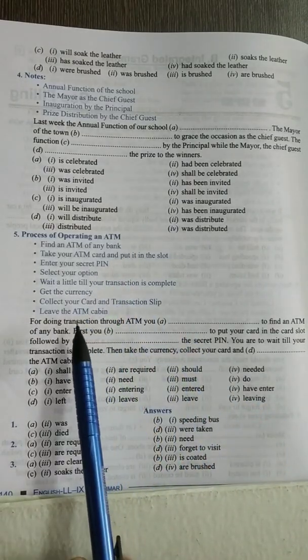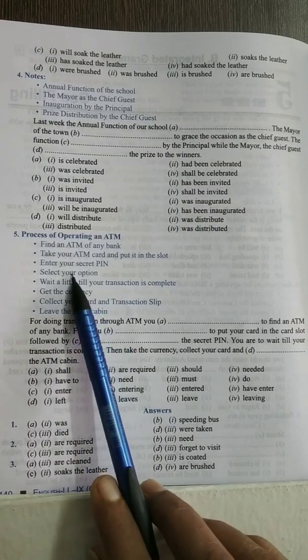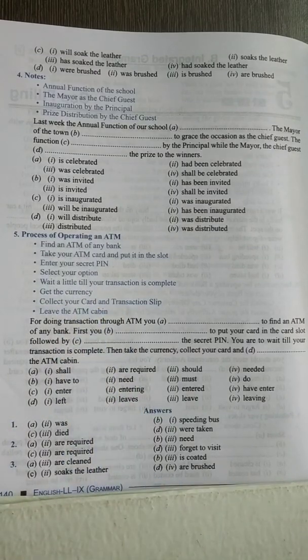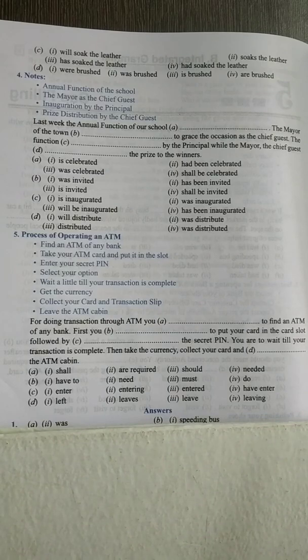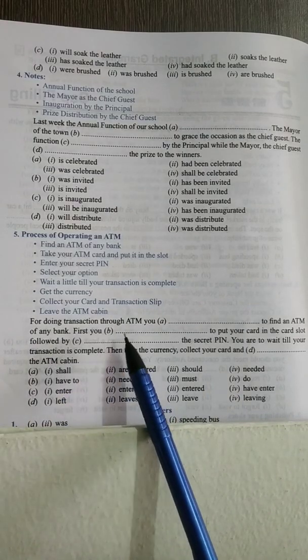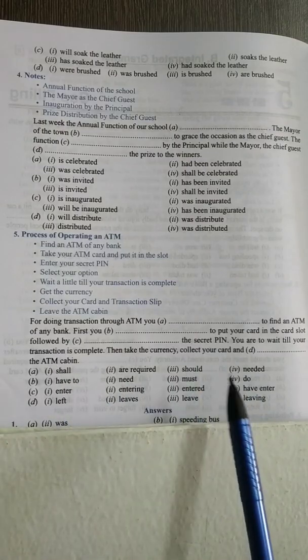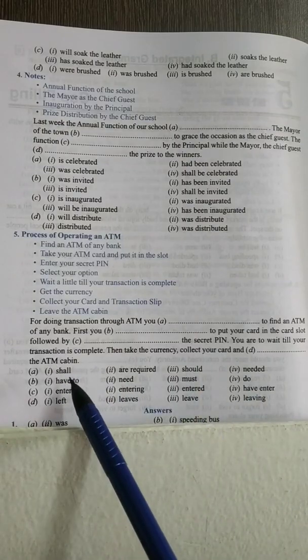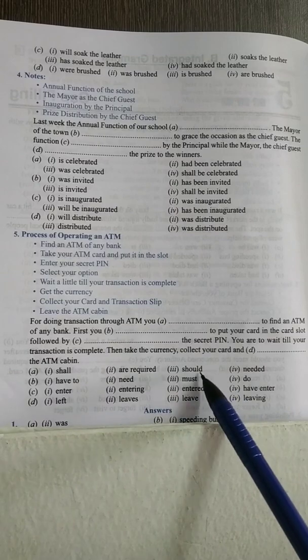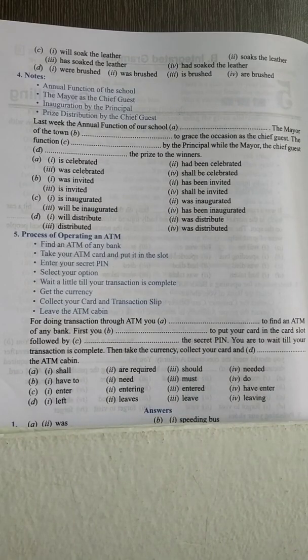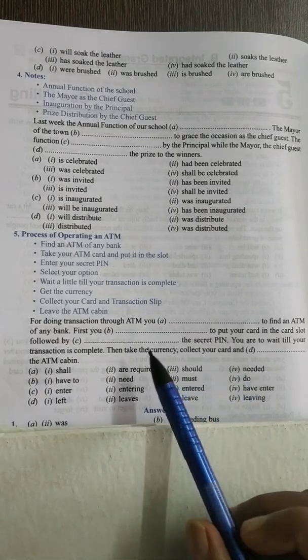Now let's begin with a normal sentence form of whatever has been given over here. Your options are over here. So let's begin. For doing transaction through ATM, you dash to find an ATM of any bank. So your four choices over here are shall, are required, should, needed. Now, as I had said earlier also, place these words in the blank. The answer will come automatically to you. Sometimes it might be mind-boggling, but many a time it is very easy to do it that way.